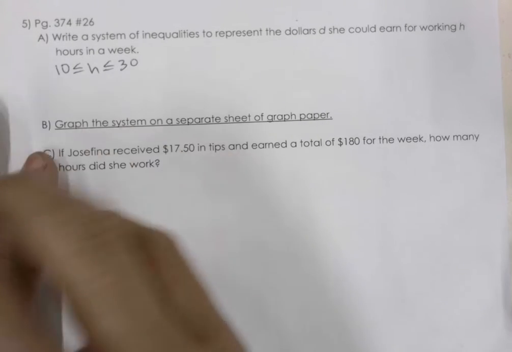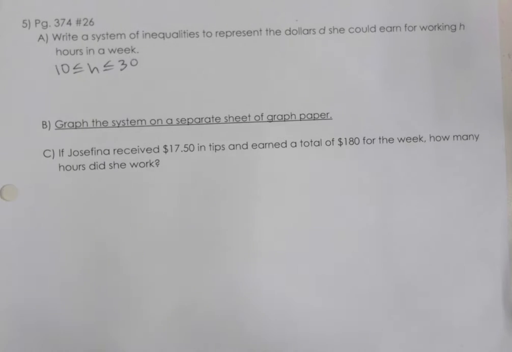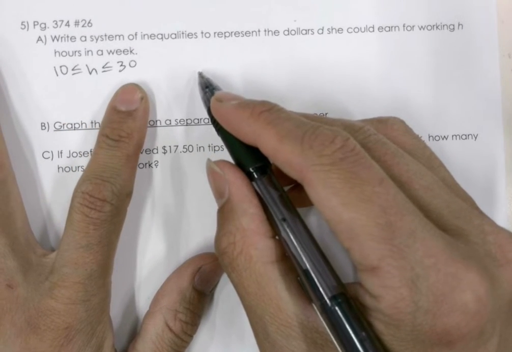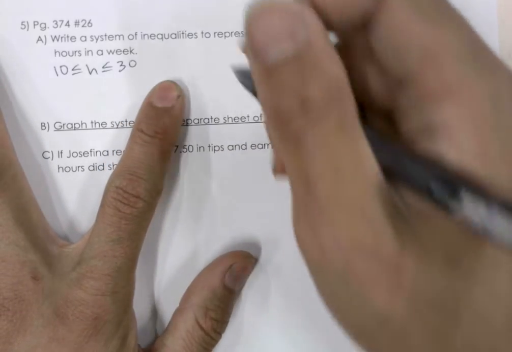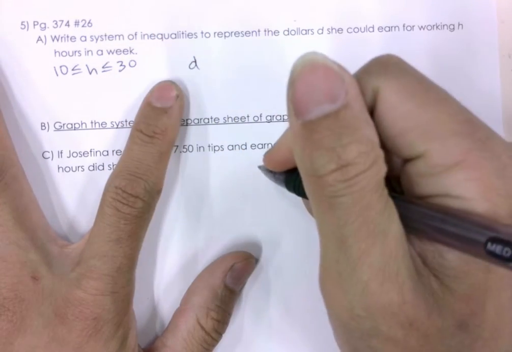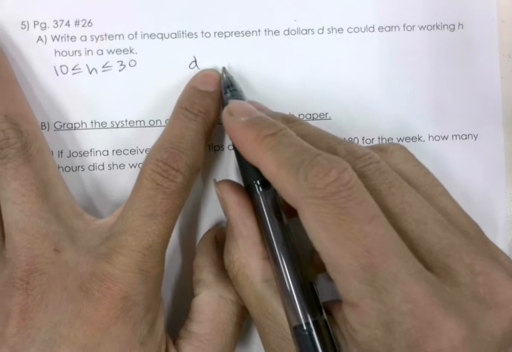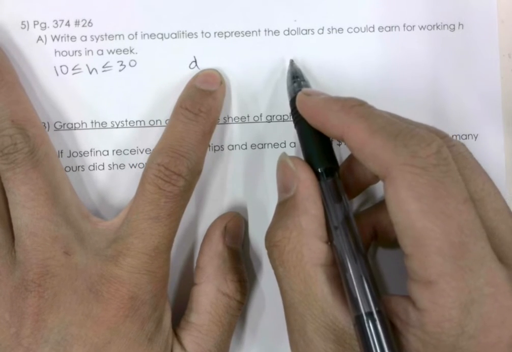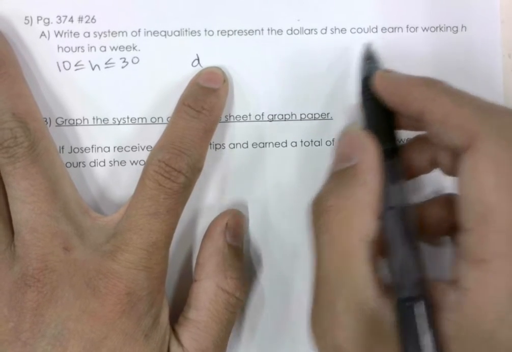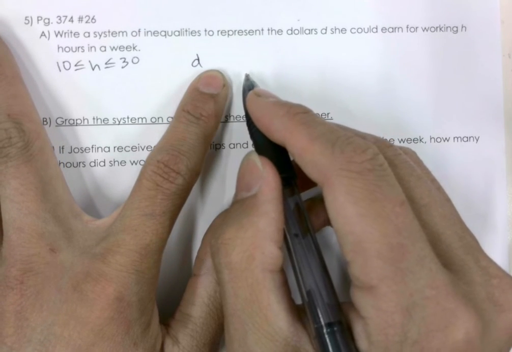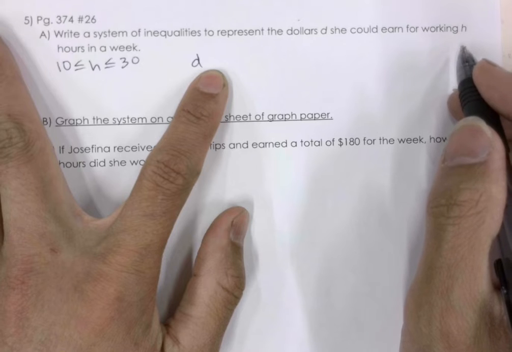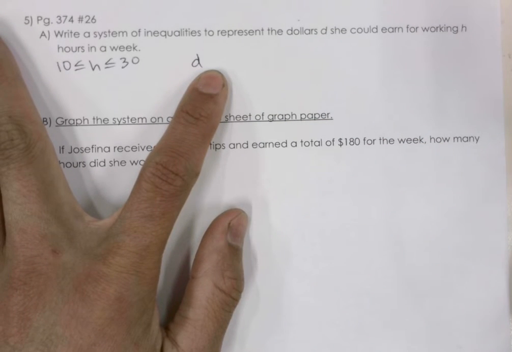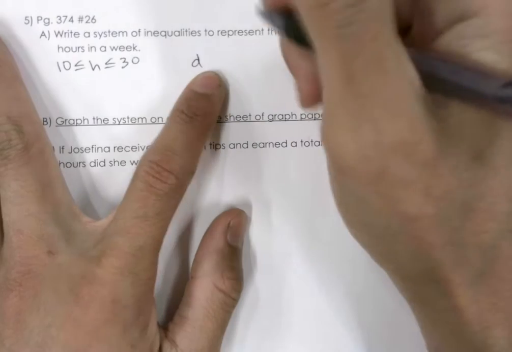Now we need to create a second inequality with the information that she earns $6.50 per hour. So D, the amount that she earns, is equal to $6.50 times the number of hours she works, H. D is equal to 6.5 times H. However, she can also earn tips, which means that she can earn more than $6.50 per hour.